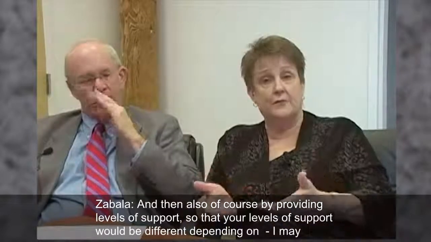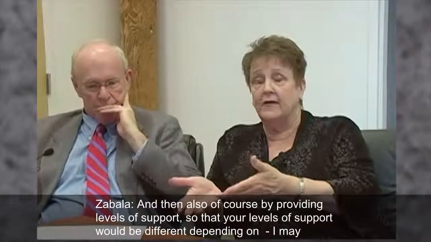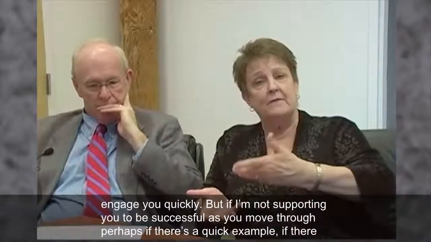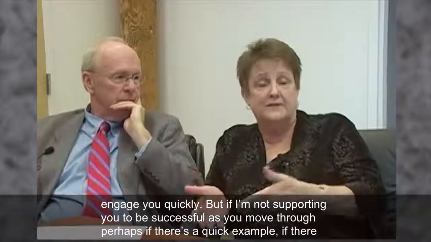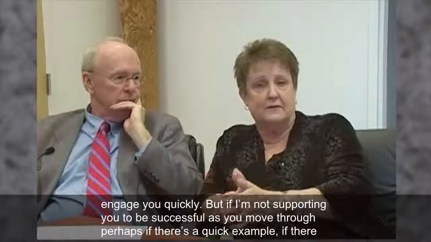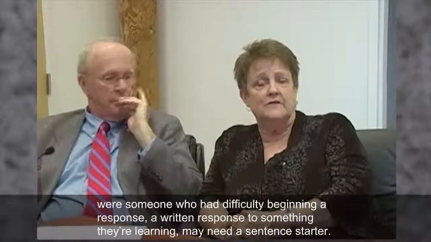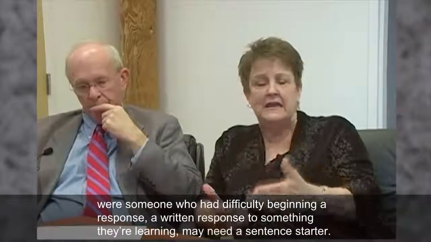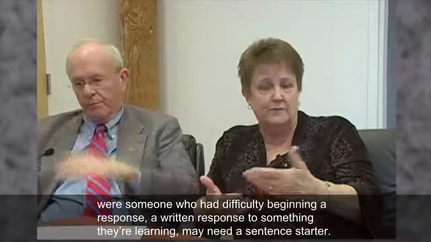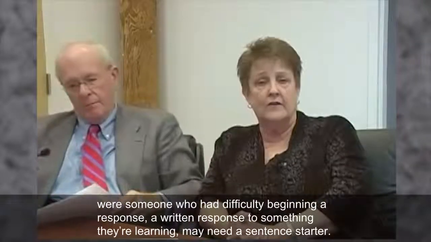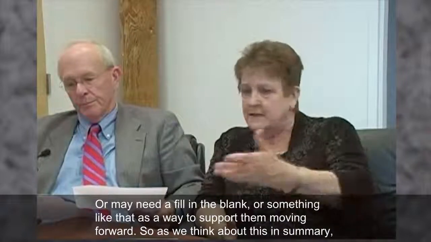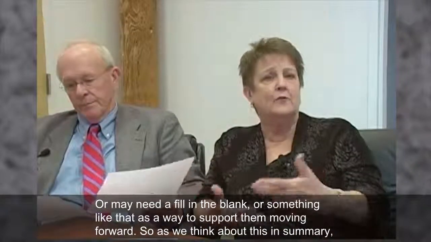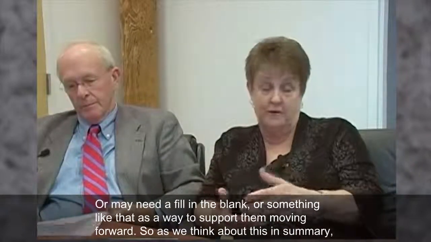Your levels of support would be different depending on the learner. I may engage you quickly, but if I'm not supporting you to be successful as you move through, it won't help. As a quick example, if there were someone who had difficulty beginning a written response to something that they're learning, they may need a sentence starter or a fill in the blank as a way to support them moving forward.